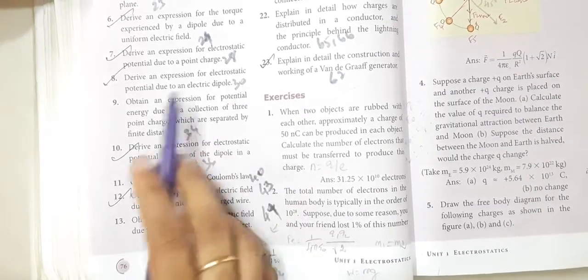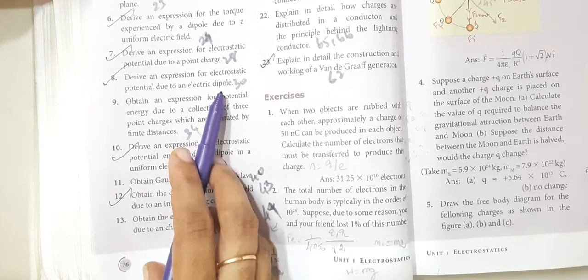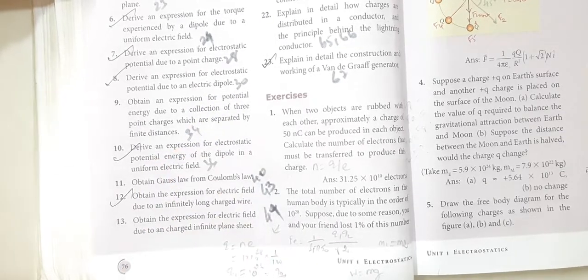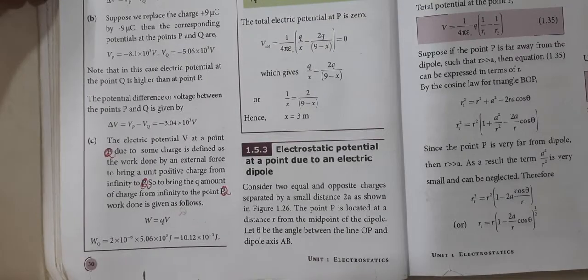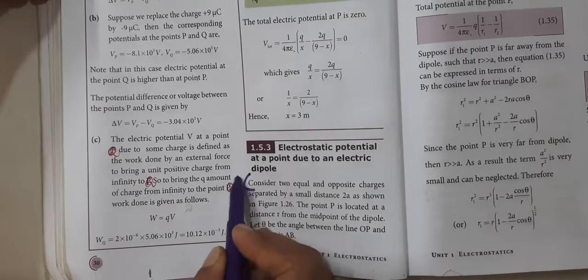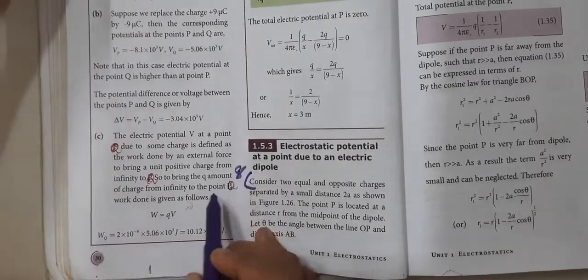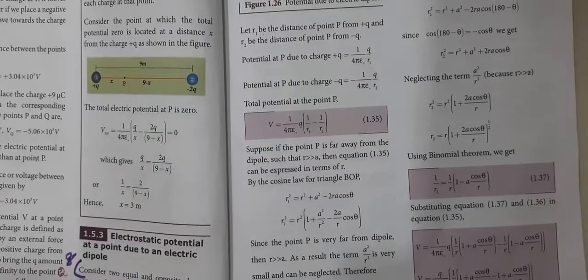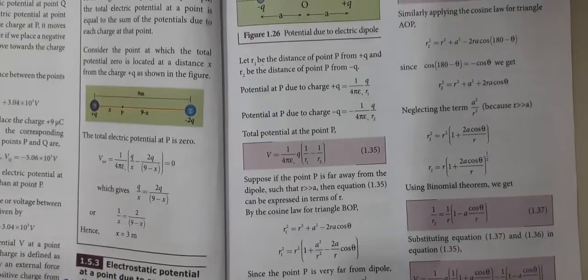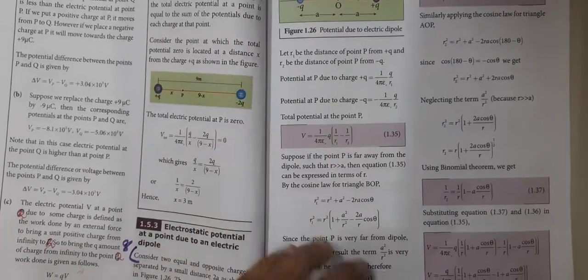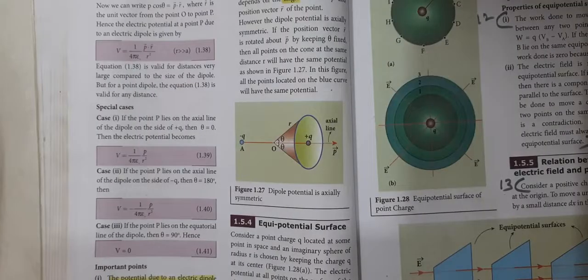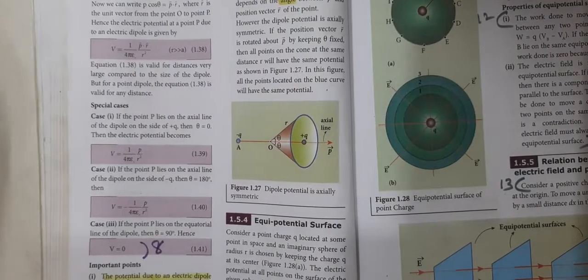Okay. The next question is: derive an expression for electrostatic potential due to an electric dipole. This is in page number 30. This is also a very important question. That is from here, question number 8, from here to the next page. Fully you have to write till this, till the special cases.